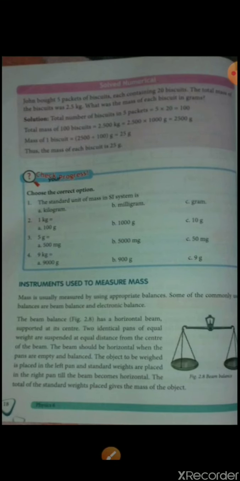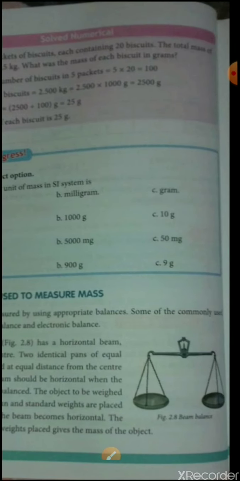So the next one, instruments used to measure mass. Nowadays we are using electronic balance, but before that we had an instrument which is called your beam balance. So your beam balance will look like this. If you go to any old shops, you might find these kinds of balance they are using, but nowadays people changed to electronic balance and spring balance, so it is very rare to find them.